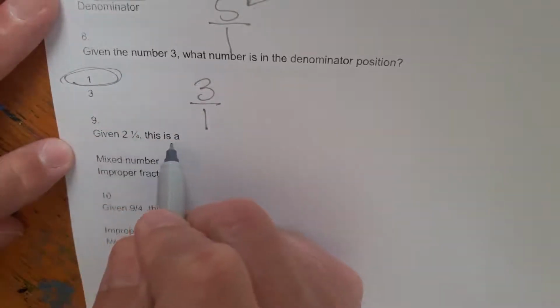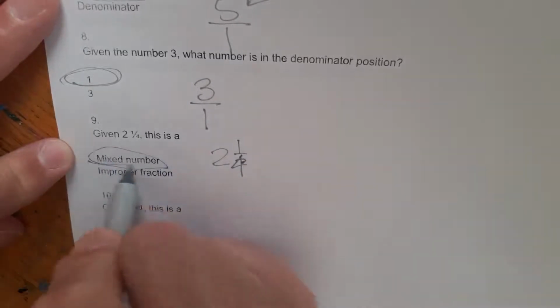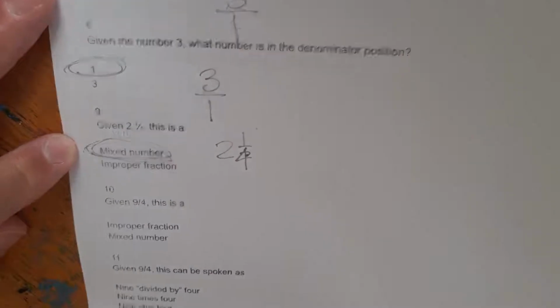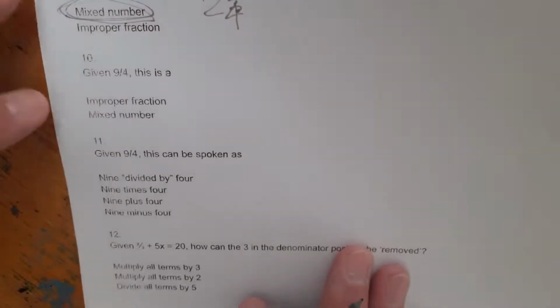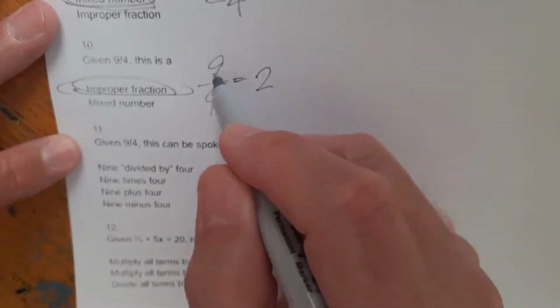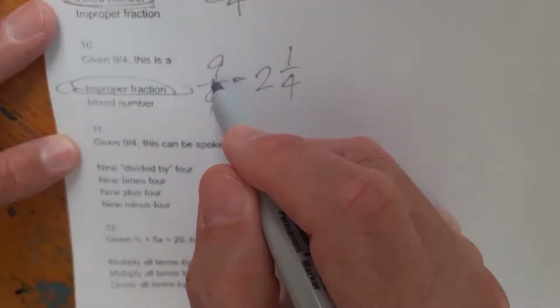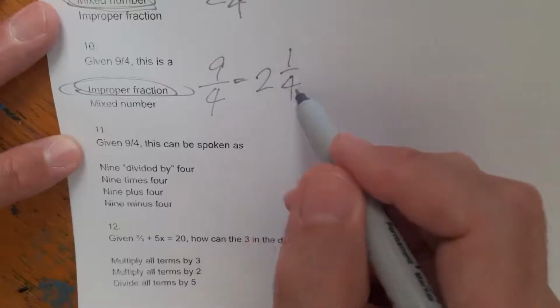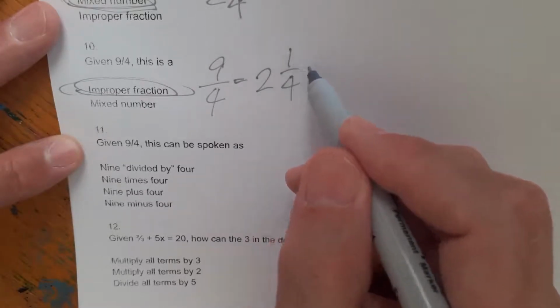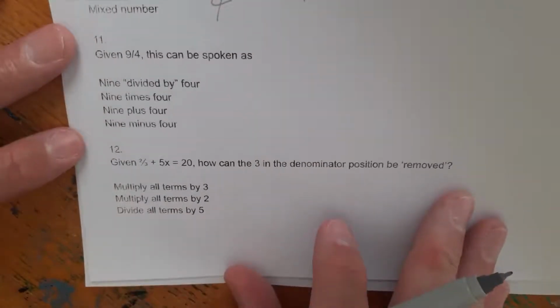Given 2 1/4, this is a what? 2 1/4 is a mixed number. Mixed number. That's a review from way back when, right? But you need to know it. Just go back and think about it again. Given 9/4, we have a larger number on top. This is an improper fraction. And remember, you can divide the 4 into 9 2 times and 1 left over, so 2 1/4 is an equivalent value to 9/4. How do you go back? You take the 4 times the 2, and that's 8, plus the 1, which is 9, and you're back to 9/4. Right? Just a reminder. I know it's a while back.